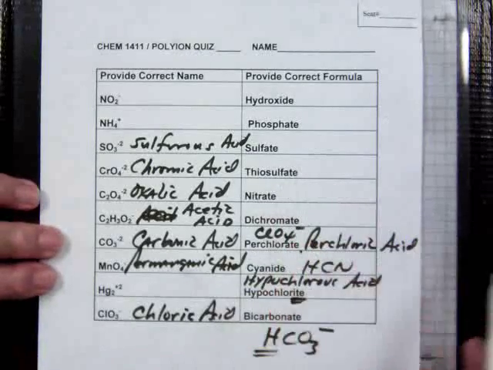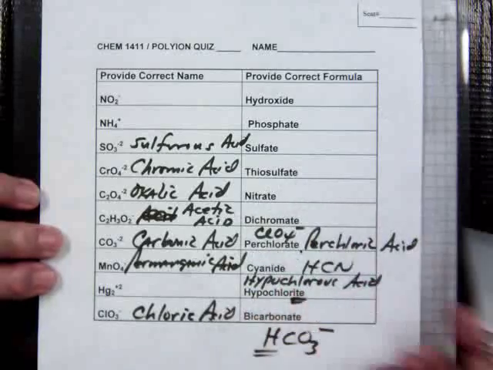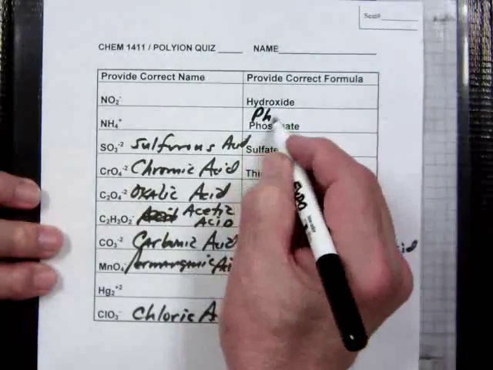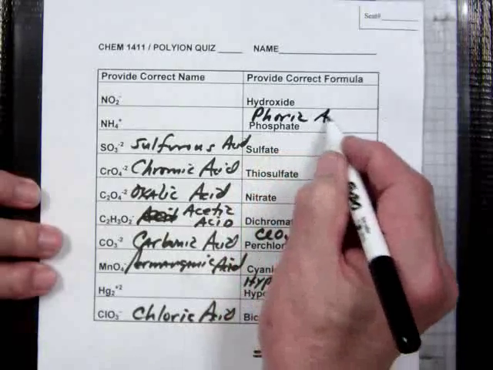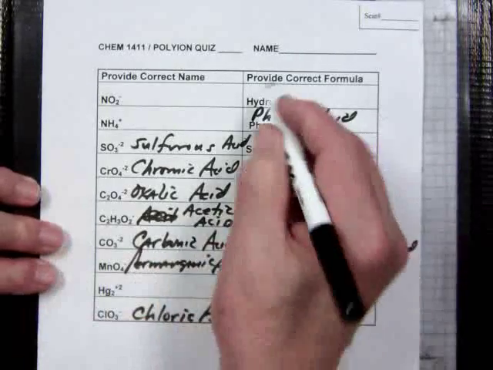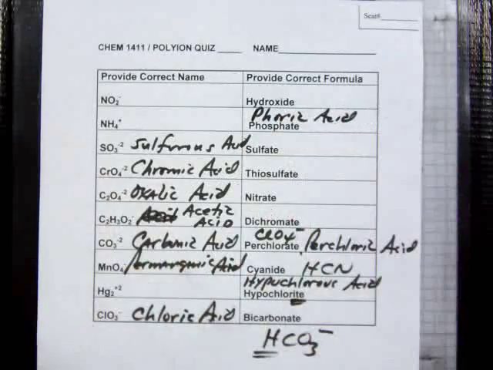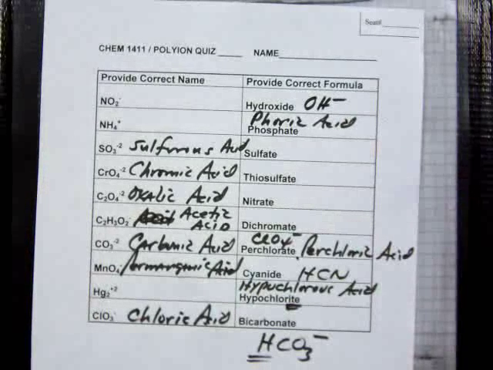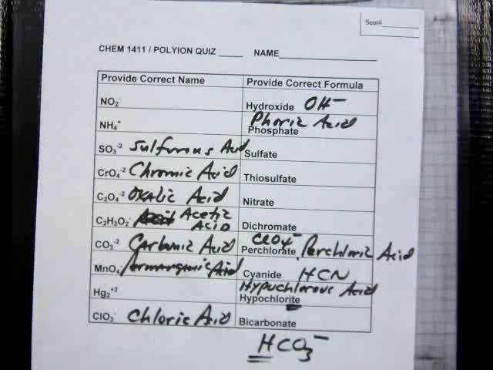Thiosulfuric acid, nitrate, nitric acid, sulfate, sulfuric acid, phosphoric acid, that's one. And hydroxide, that's from a base, so that's your OH group here. Usually your hydroxide, sodium hydroxide, whatever hydroxide, like that. So there's some examples of taking the polyion and converting it over to an acid.